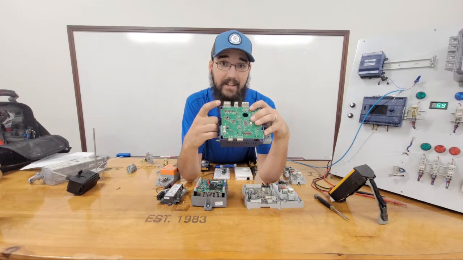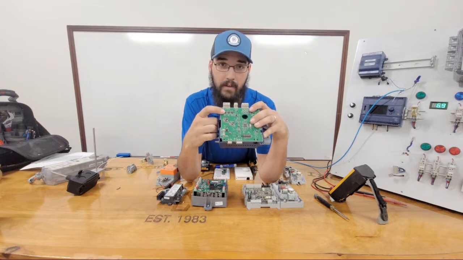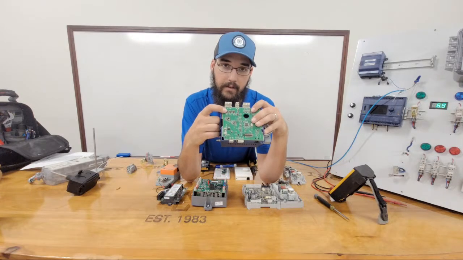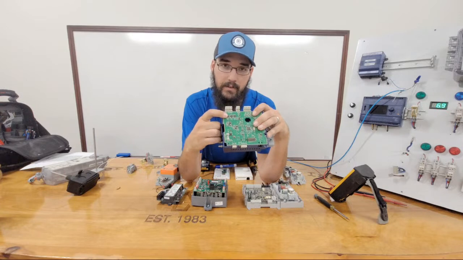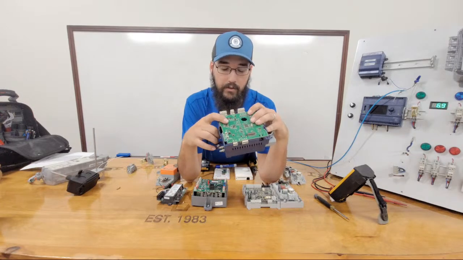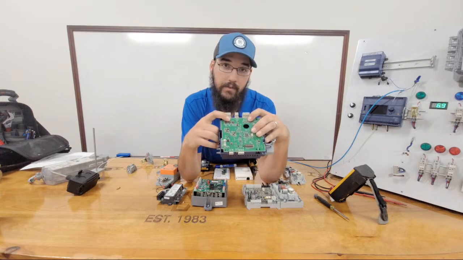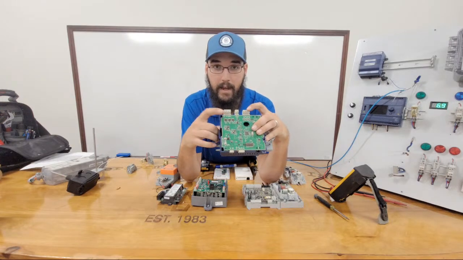These are dedicated digital outputs. That's all they do. They complete the circuit. There's not a contact that closes, but the protons in there complete the circuit and allow the electricity to flow through.